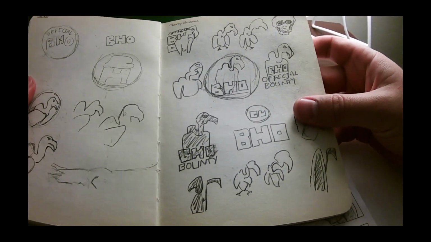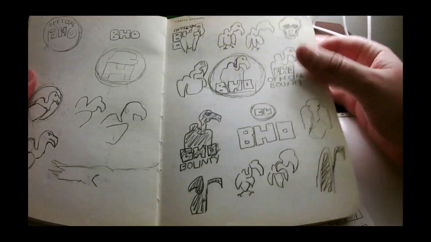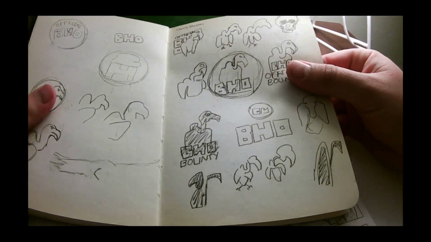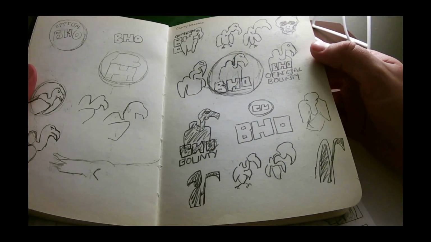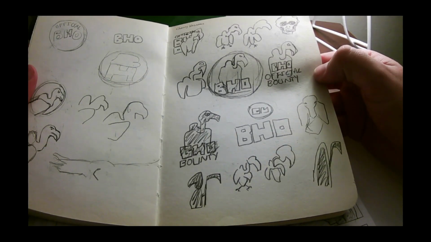And I know it may not look like it, but I got a bachelor's degree in graphic design, so I have some experience with these, at least more experience than your average person. So I was like, what's a good logo for this organization?